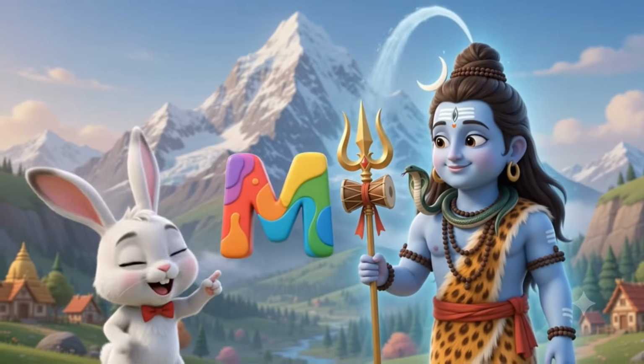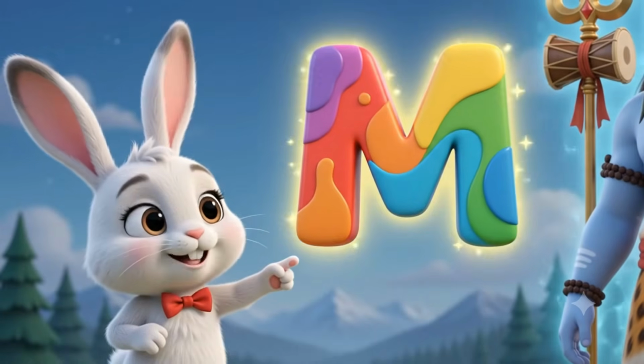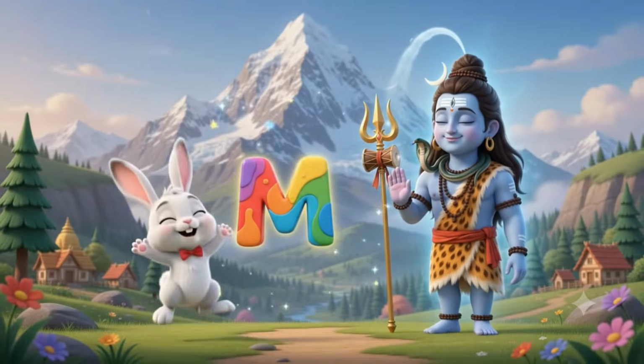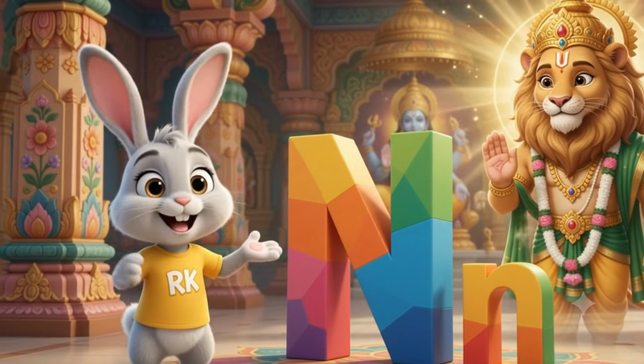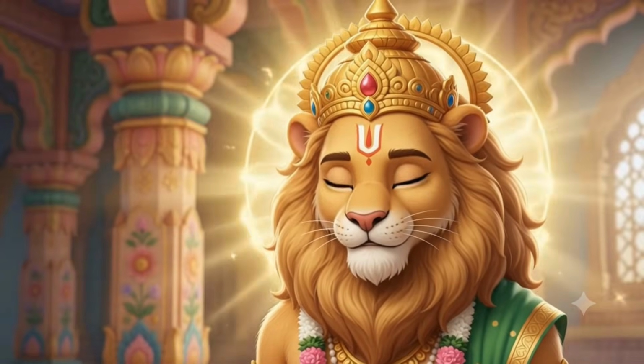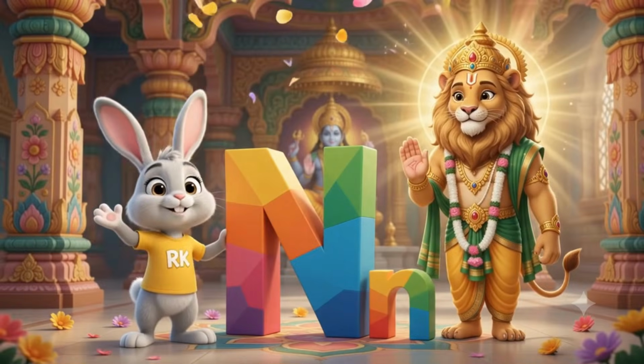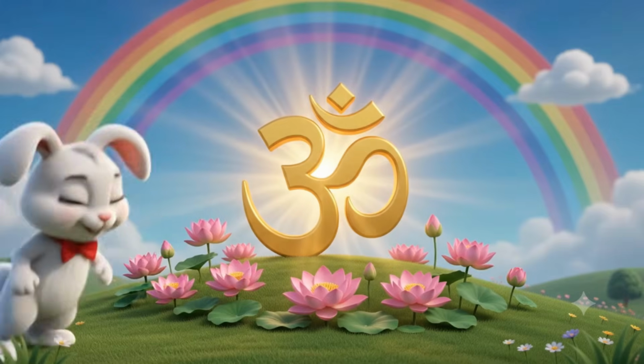Look at the letter M. It is right here beside Lord Shiva. We love Mount Kailash. This is the letter N. N is for Narasimha. He protects all of us with his light.